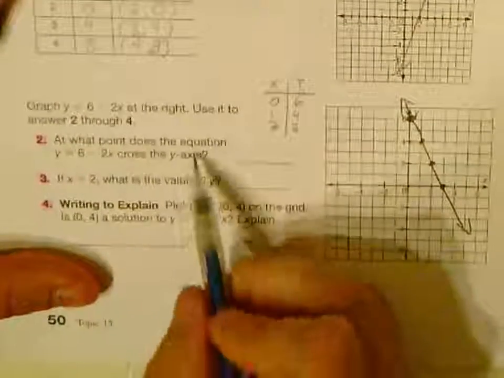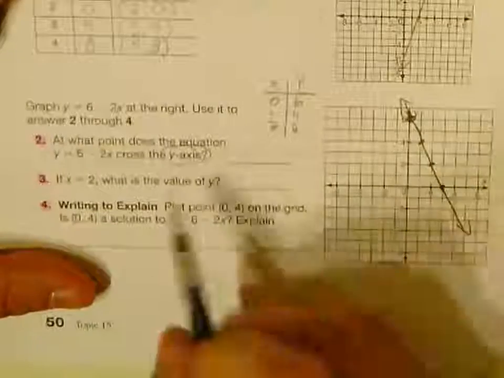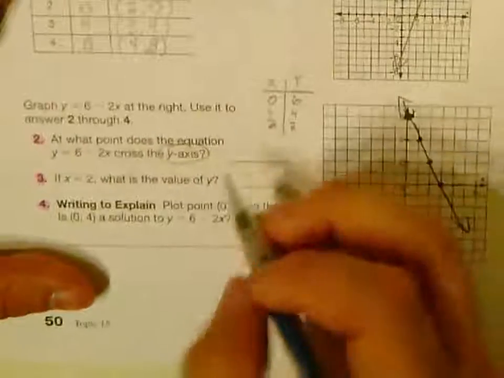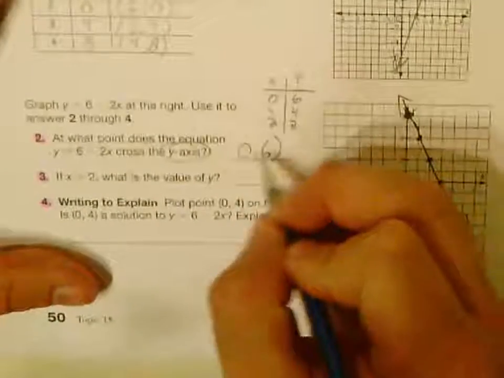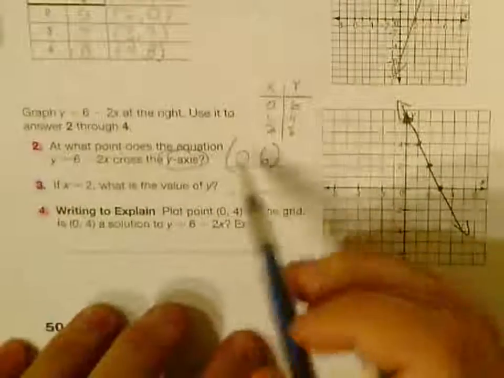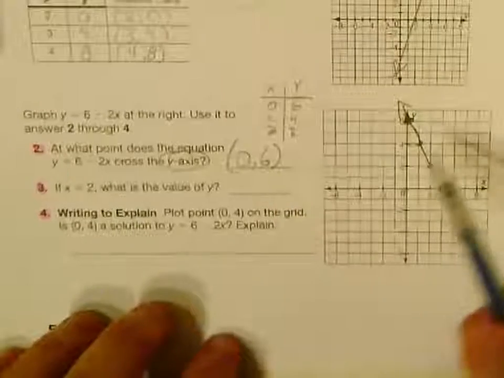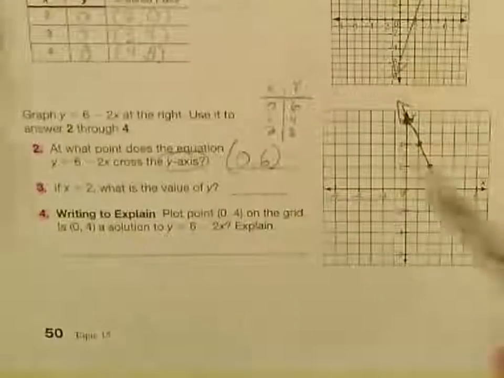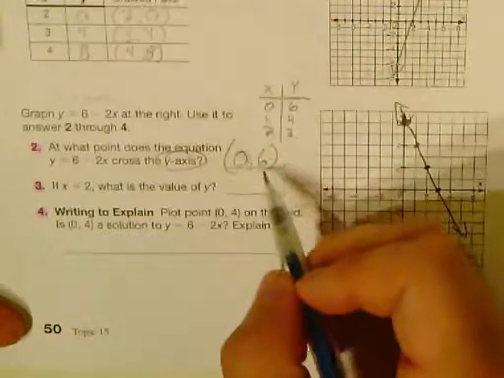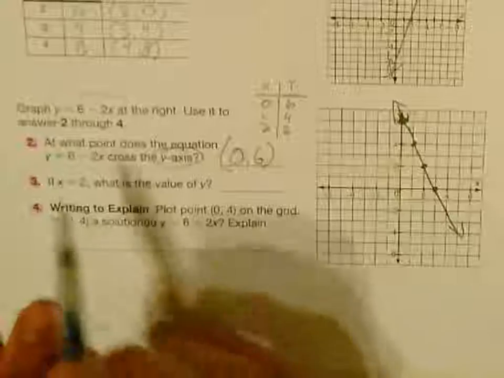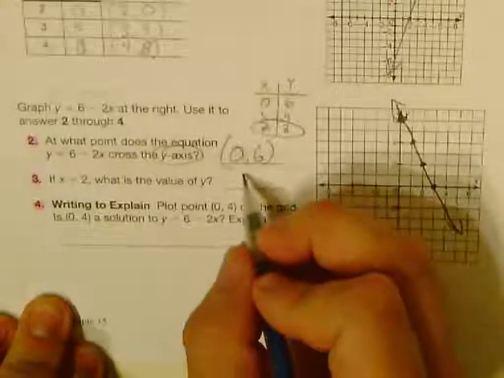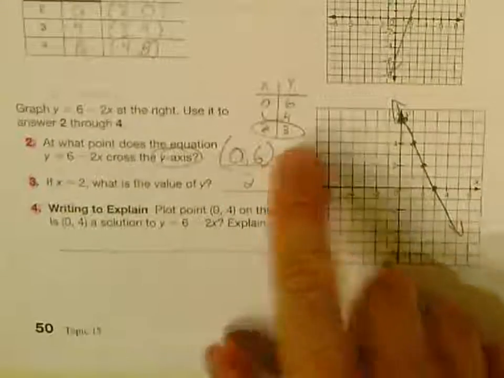So at what point does the equation cross the y-axis? Let's just go back to this lovely graph. This is our y-axis. This is where it hits it at 0, 6. You also know that it's going to cross the y-axis when the x is 0. So if you just wanted to use algebra and not the picture, you could have just said, okay, well, I know it's going to cross when x is 0, so plug 0 into your equation, and it'll spit out the 6. If x is 2, luckily we solved that one, what is the value of y? 2. Our y over here is 2.